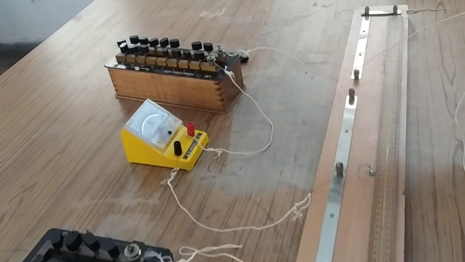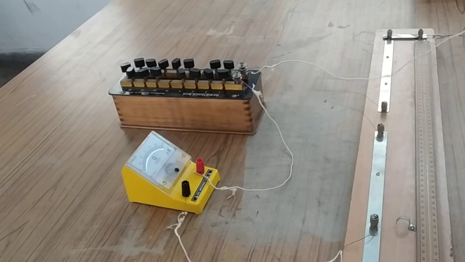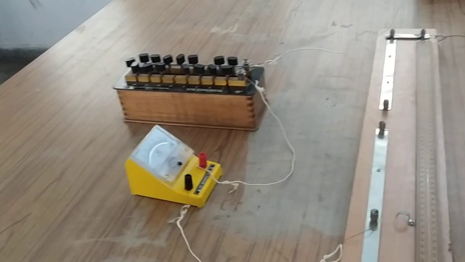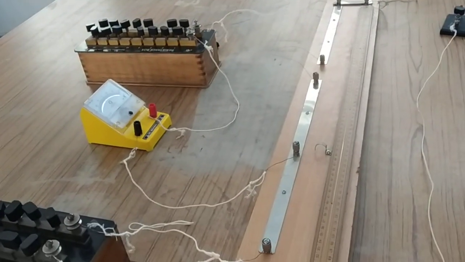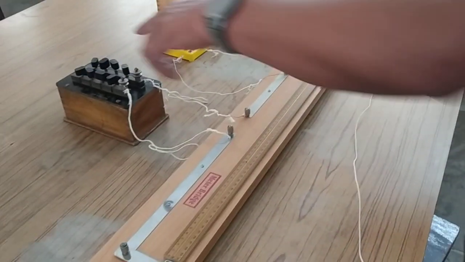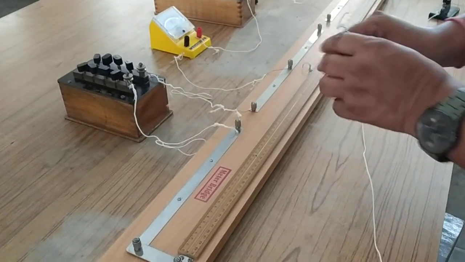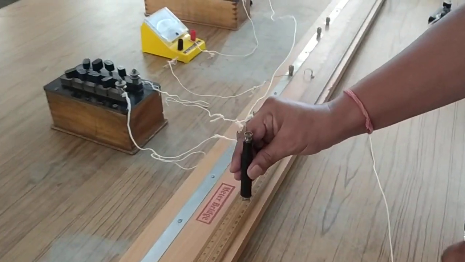This resistance will not be taken into account for the measurement of the resistance of this unknown wire. This is only for safety of the galvanometer. Now we have taken R as 1 ohm, S is unknown, and we touch the jockey at any point on the meter-bridge wire, and you see the deflection.